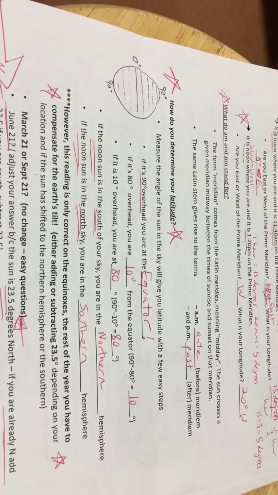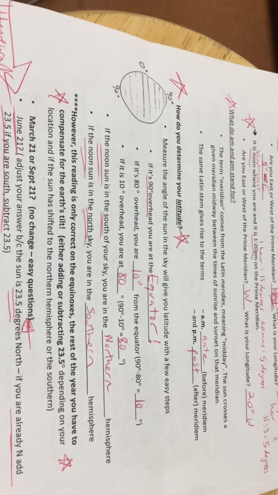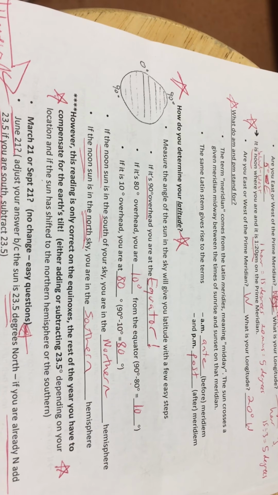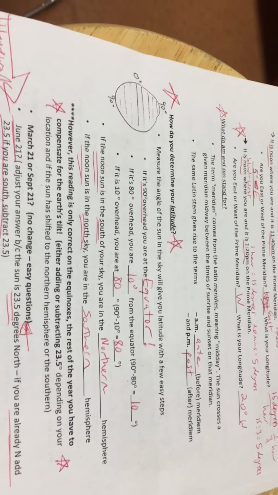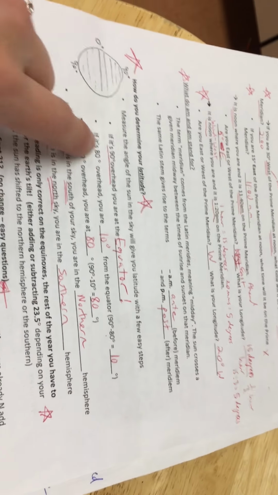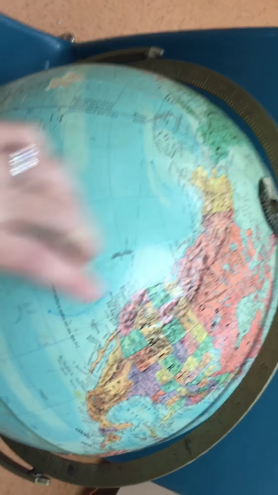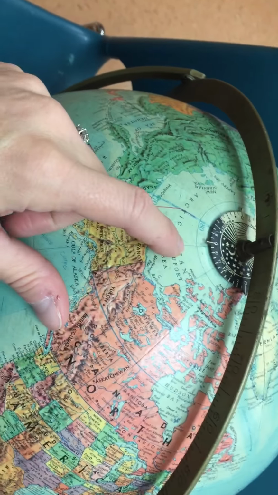Let's say we're looking at the sun at noon and it only reaches 10 degrees above the horizon. Well, that doesn't mean you're at 10 degrees latitude. That means that you are 90 minus 10. You're at 80 degrees latitude. So if we go up 80 degrees, you know, we're above the Arctic Circle.